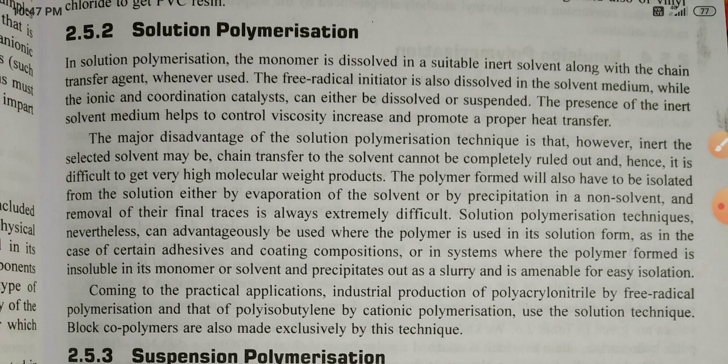First of all, a simple discussion. In solution polymerization, the monomer is dissolved in a solvent along with the chain transfer agent, and the free radical initiator is also dissolved in the solvent medium, while ionic and coordination catalysts can be dissolved or suspended.